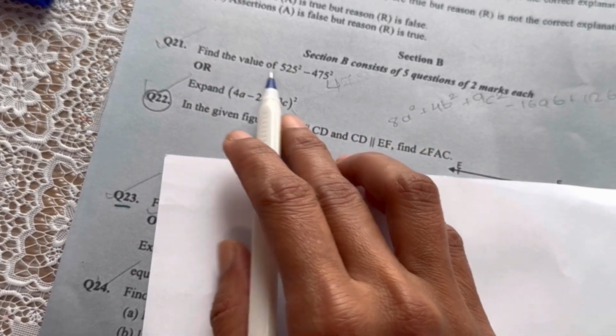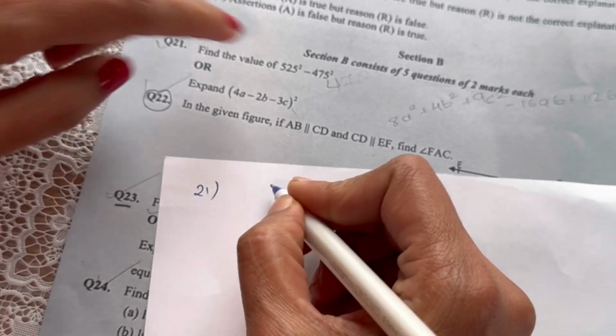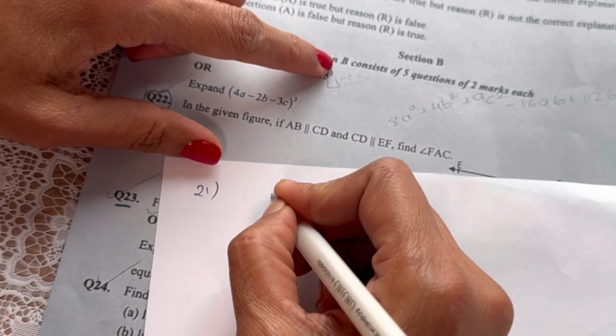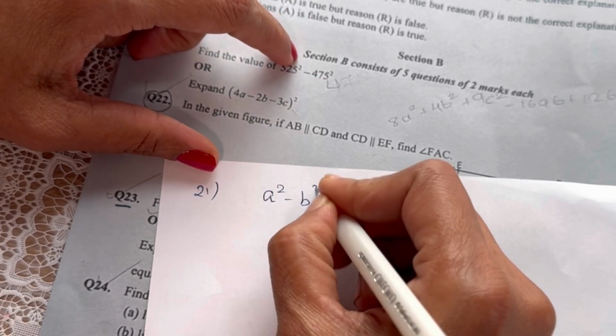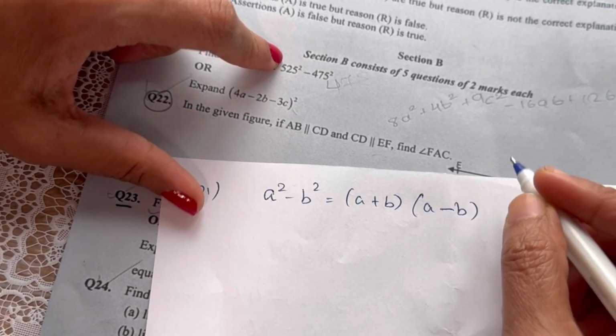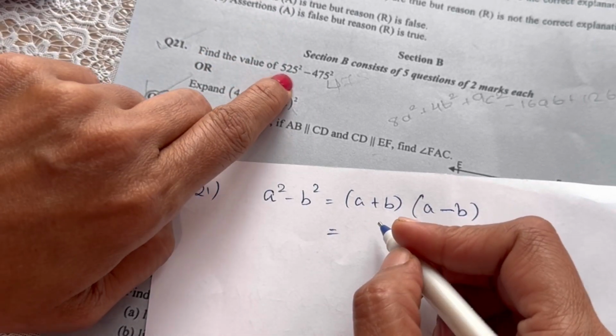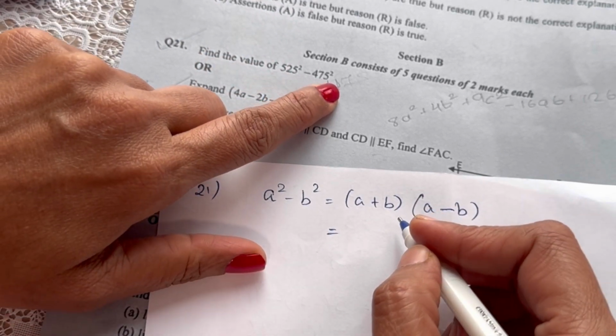Section B, find the value of 525 squared minus 475 squared. So here, this is a square minus b square. The identity is a square minus b square is a plus b, a minus b. And here a is 525, and b is 475.